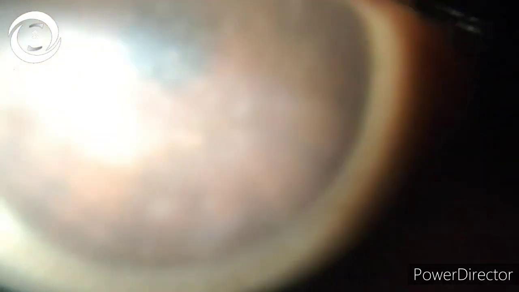Well, if you have watched the full video keenly, at the halfway stage I switched to the other eye and the disease was absolutely the same. So I showed you a case of exact same pathology in both eyes.